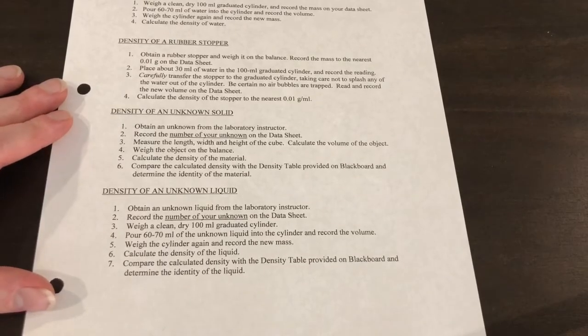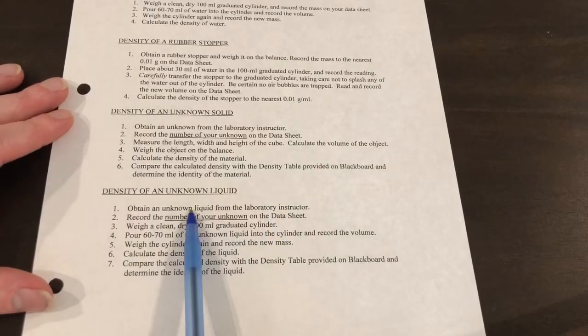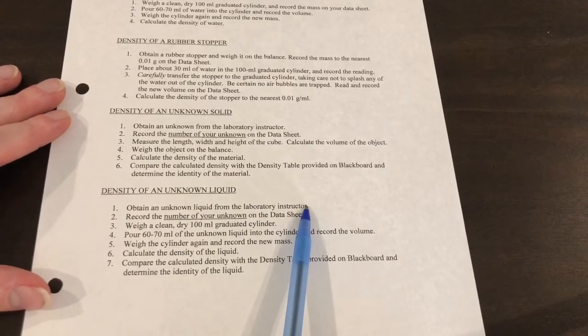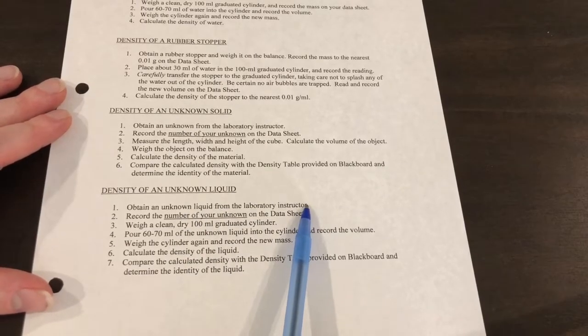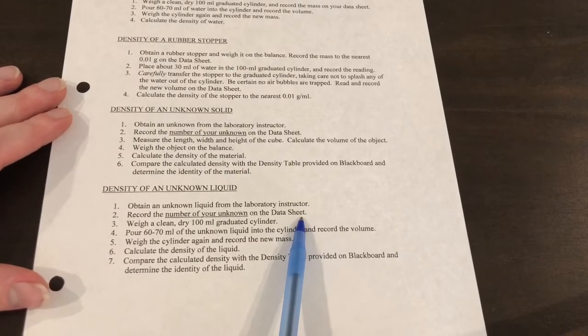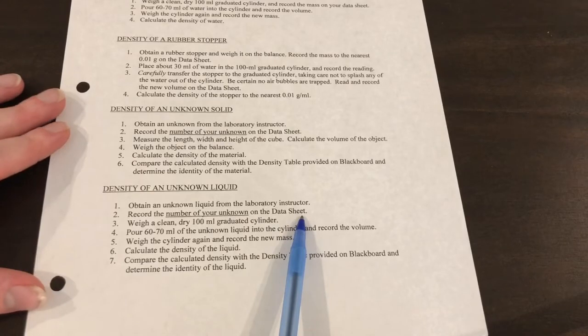We're going to obtain an unknown liquid from your lab instructor. I obtained, I believe, vinegar and isopropyl alcohol. So when we do these, we should have densities really close to those.